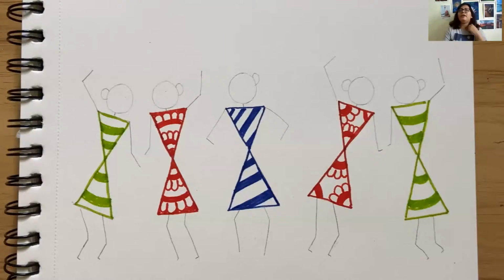For the next part, we will be using black sketch pen. So everybody get quickly ready with your black sketch pens. We'll be outlining all of the hands and the legs and we'll fill up the heads of these people. If you don't have black sketch pen, you can use a black gel pen or ball pen also. That is also fine.